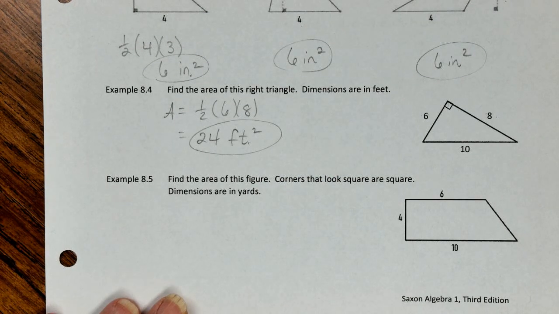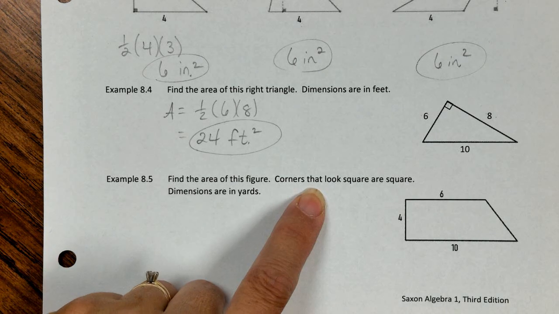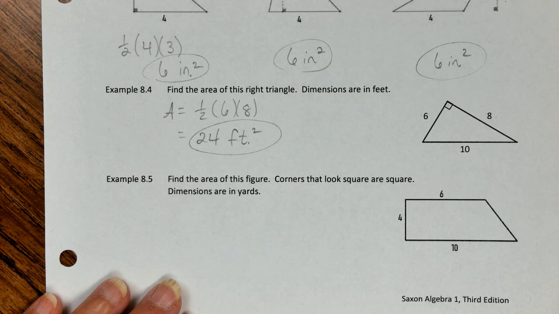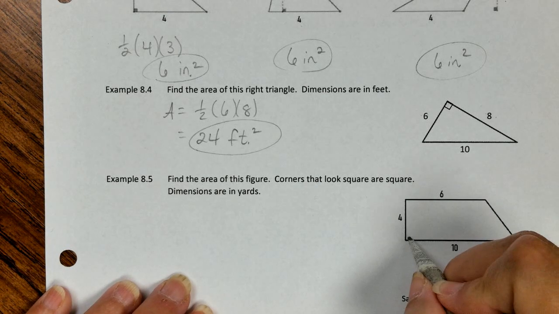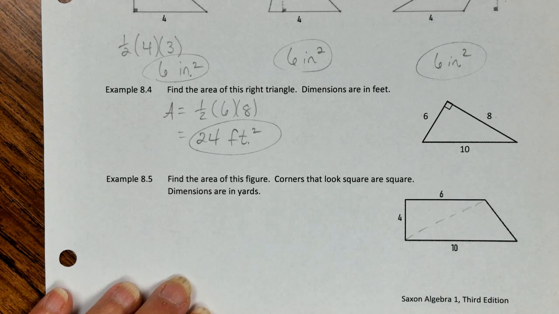All right, in this next one, we could split this into a rectangle, and it does tell us corners that look square are. So we could split this into a rectangle and a triangle, or we could just do 2 triangles. I'm going to do 2 triangles.